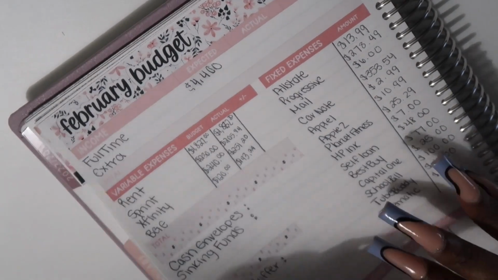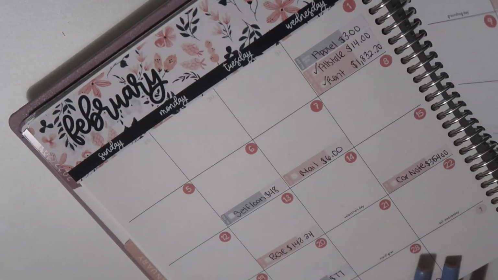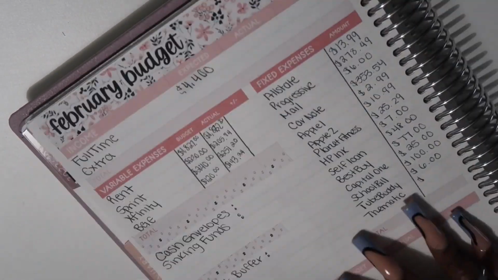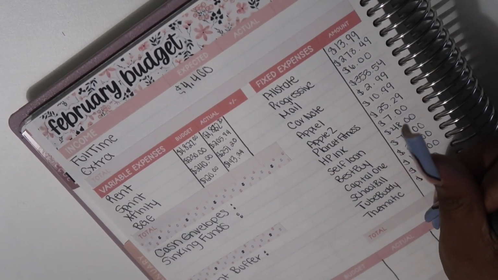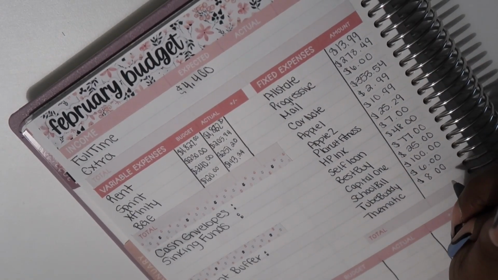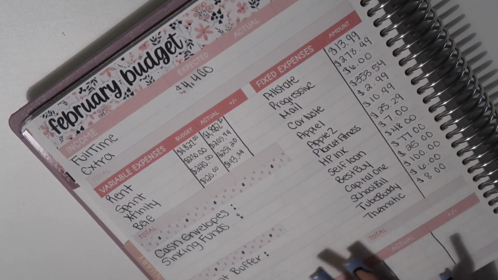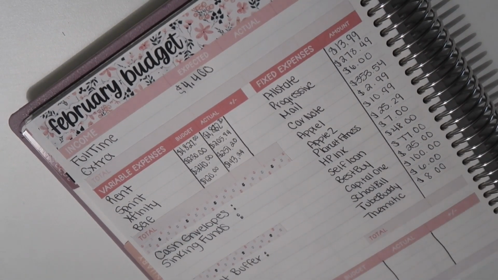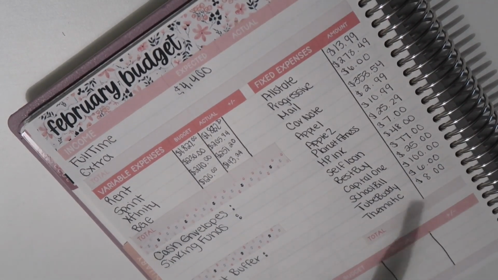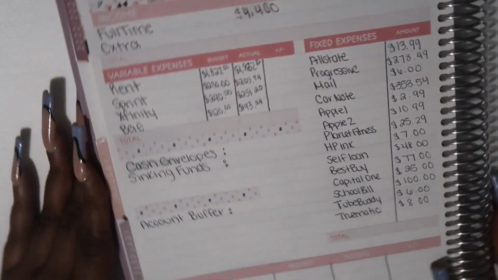I had a different one when I did my budget, so let's look over here and see what Thematic is. It's about $8 every month. I feel like that's false. Something's telling me that. No, it's $7.99, I think. I don't know how much that is, so I may have to adjust that number.